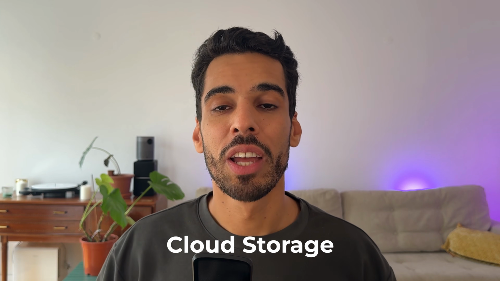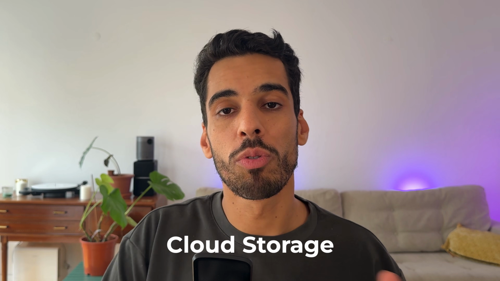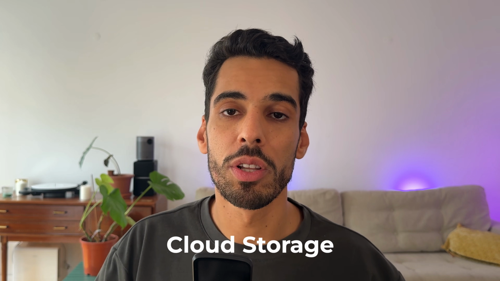Now let's move on to my third favorite integration, and it's cloud storage. I love that ClickUp is integrated with all kinds of different cloud storage solutions because they're offering you the opportunity to keep your data in another tool and not depend way too much on ClickUp.